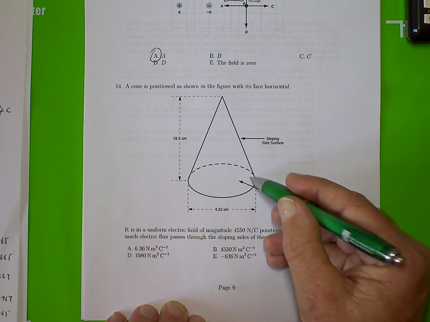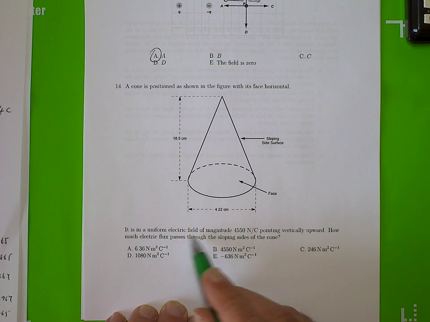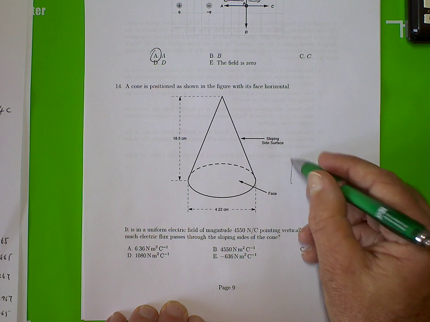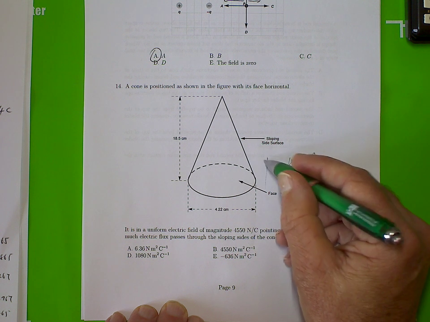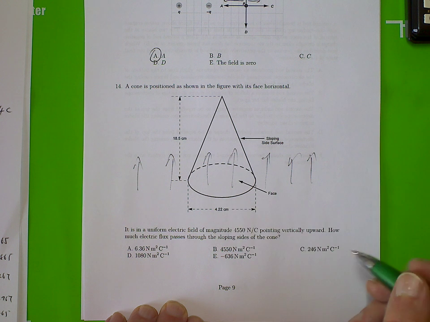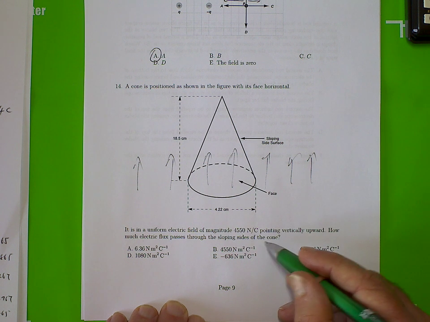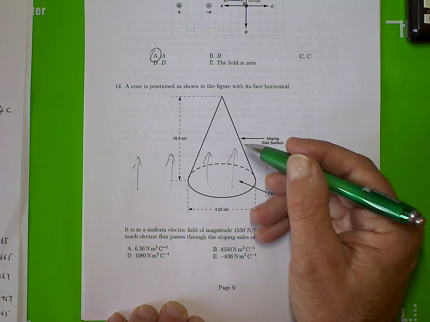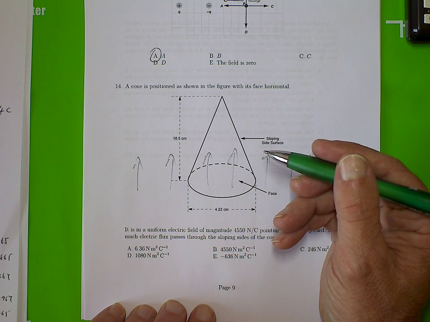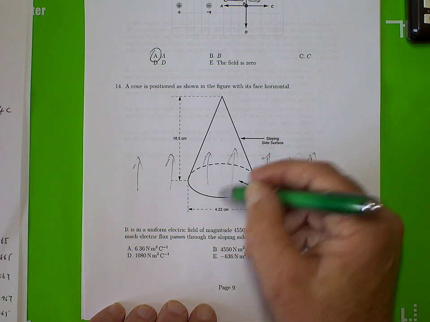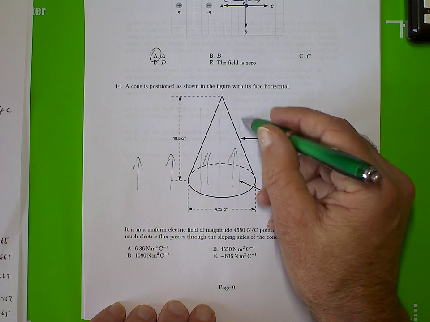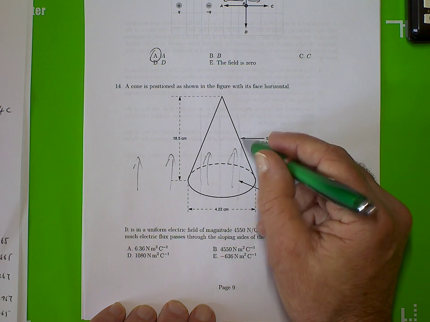That face is horizontal. A uniform electric field of 455 newtons per coulomb pointing directly up is everywhere. And they say, how much electric flux passes through the sloping sides of the cone? Well, there is no charge inside the cone. So anything which enters through the bottom face must come out through the sloping sides.